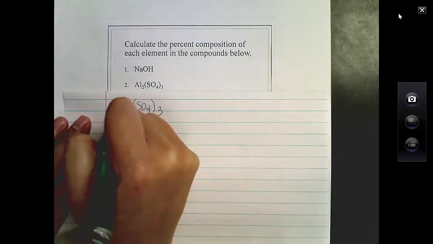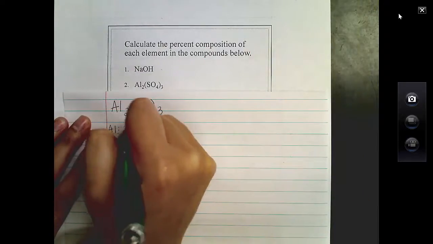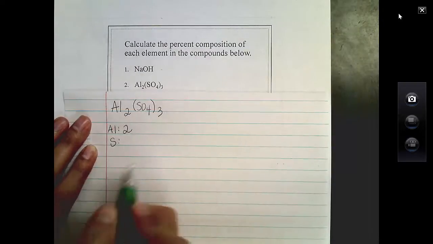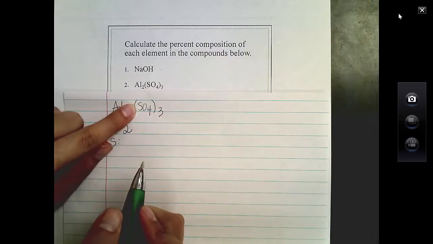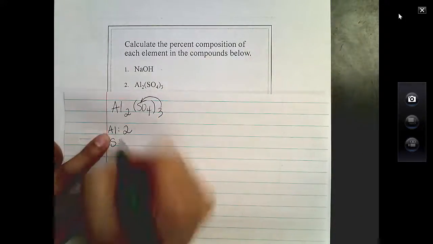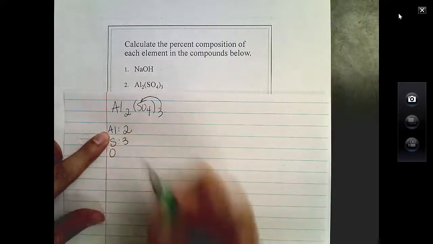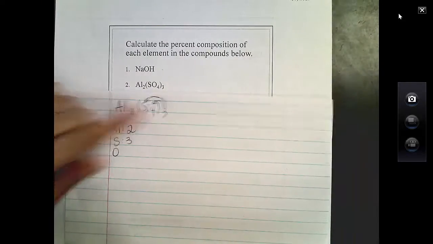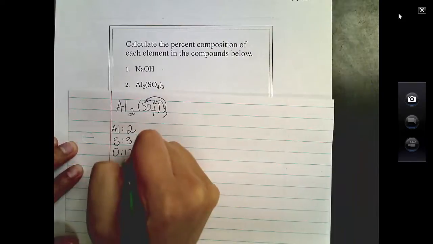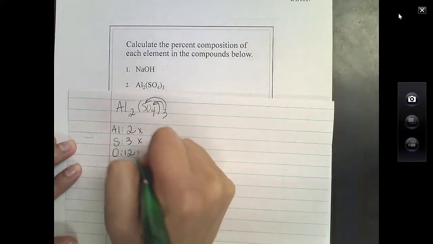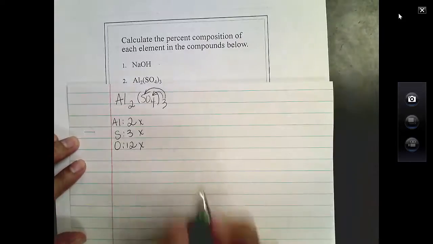So I have aluminum. There are 2 aluminums. Sulfur. Remember your parentheses, so the 3 distributes to everything inside the parentheses. So 1 sulfur times 3 is really 3 sulfurs. 4 oxygens times 3 is 12. So I multiply each of these times their mass that's on the periodic table.